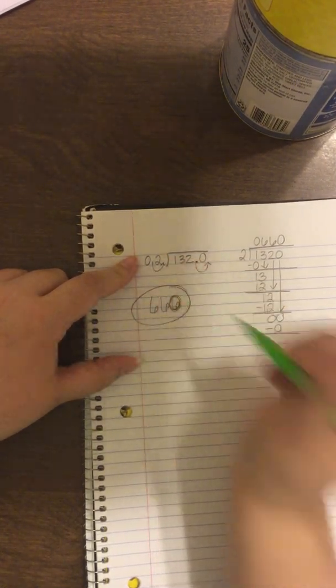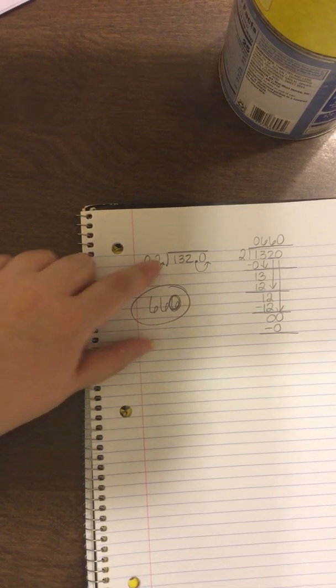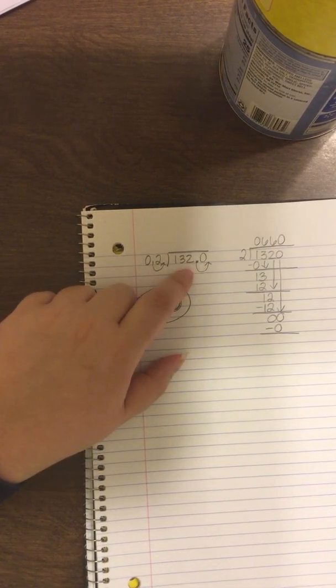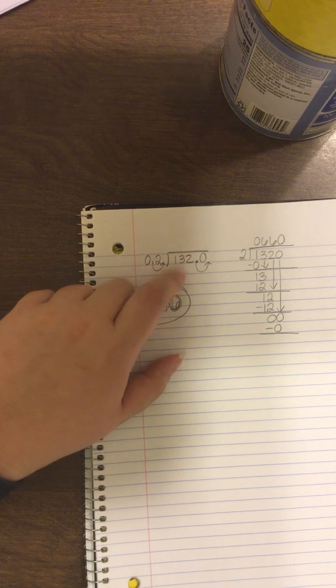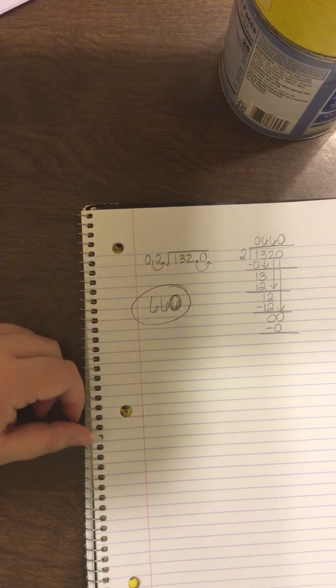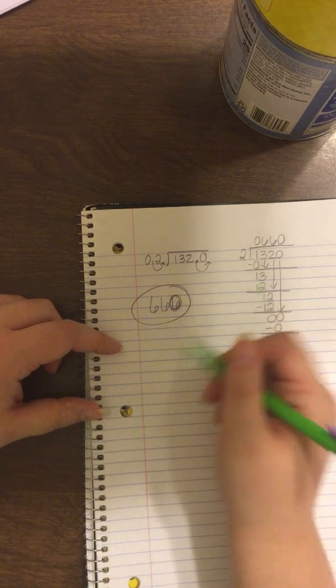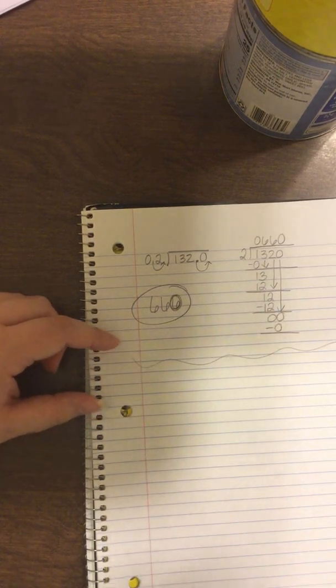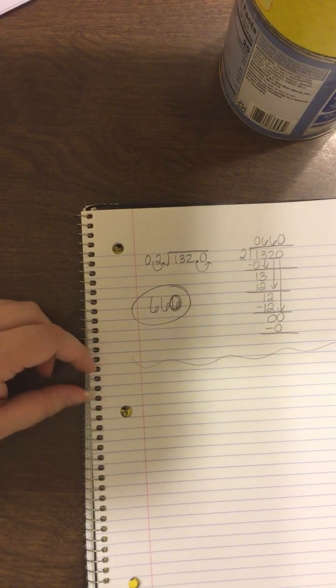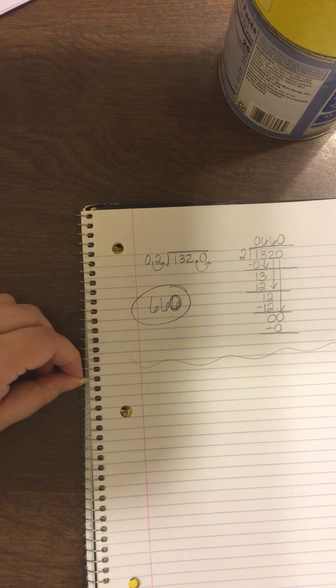Oh, 660. And that is just an example of what to do when you are dividing with a whole number dividend and you don't know what to do with your decimal. There are some problems that I'd like for you to try. So go ahead and work through those and snap a picture and send it to me.